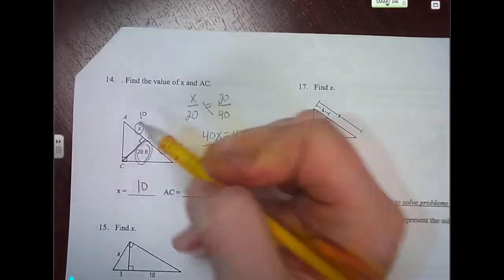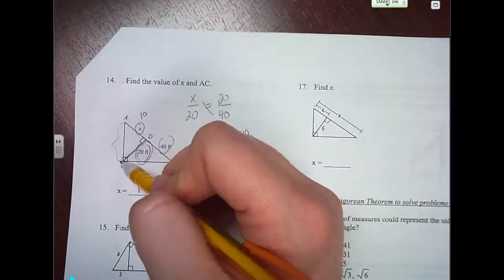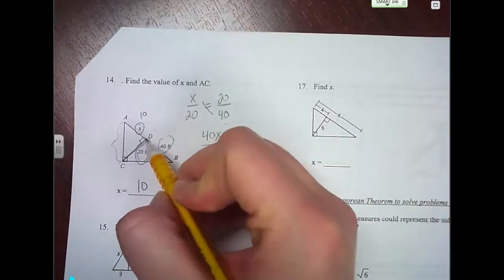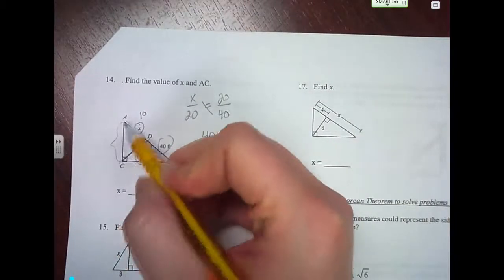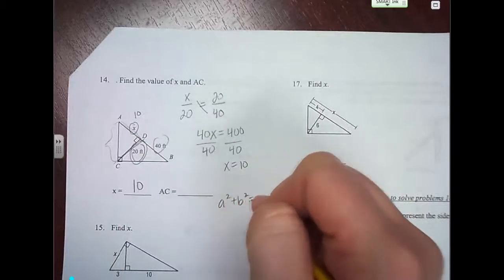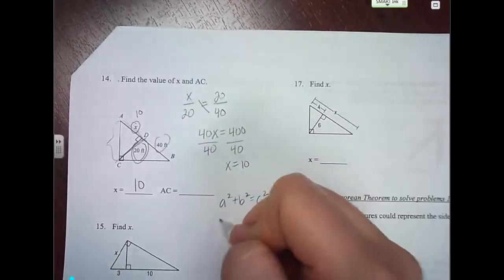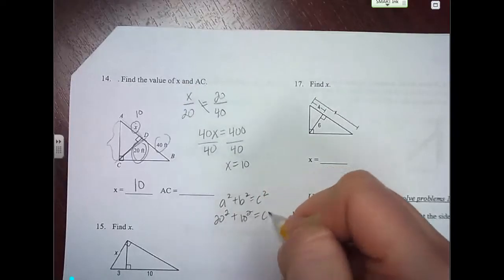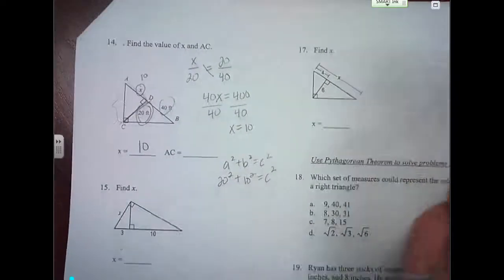Now it wants us to also find AC, which is over here. So you can use Pythagorean theorem because you know this is 20 and this is 10, and we want to find the hypotenuse. So a squared, we'll say that's the 20, plus b squared, which is the 10, and we want to find AC.